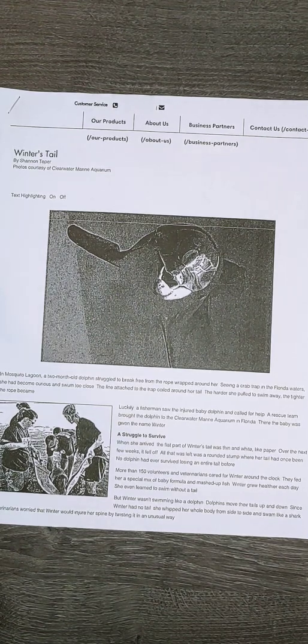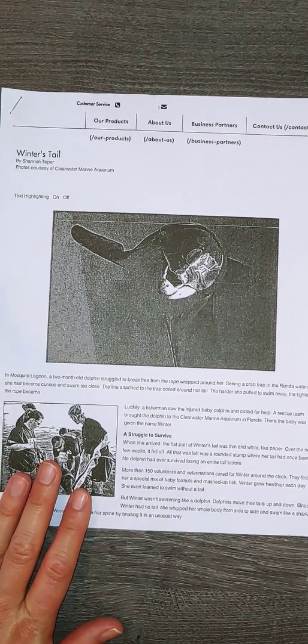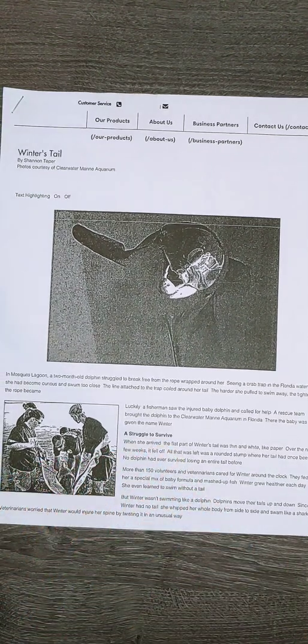Hello, third grade readers. Welcome to our lesson today on main idea and details. So you should have already watched the video and learned a little bit about Winter the dolphin. And today we're going to read an article involving Winter and complete our main idea and details.